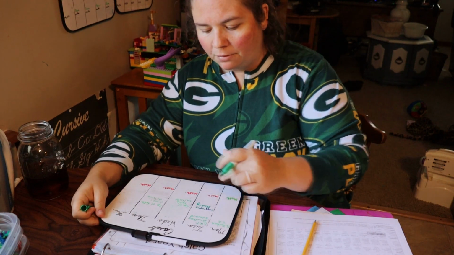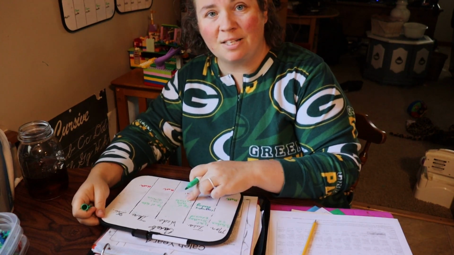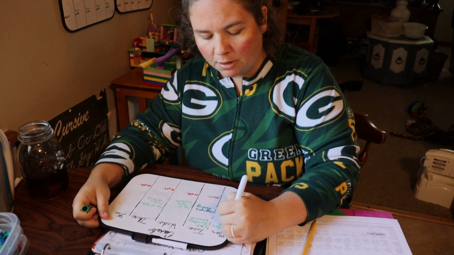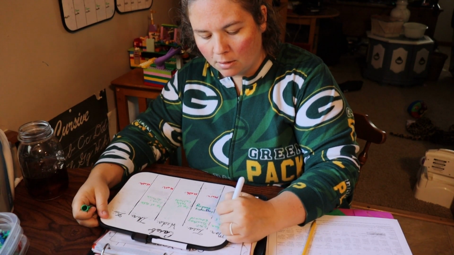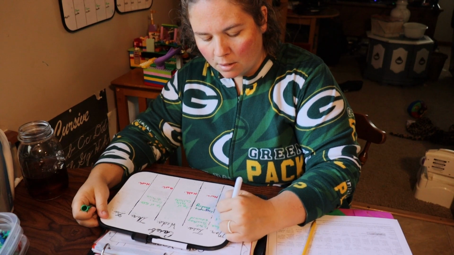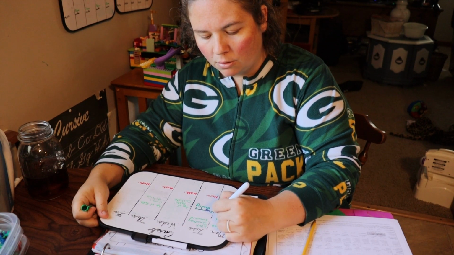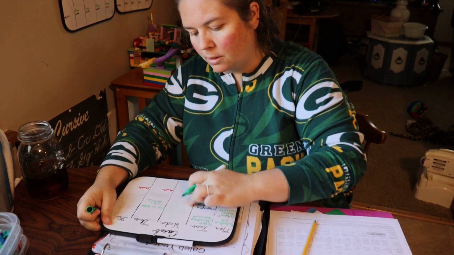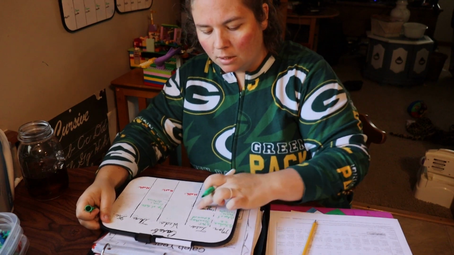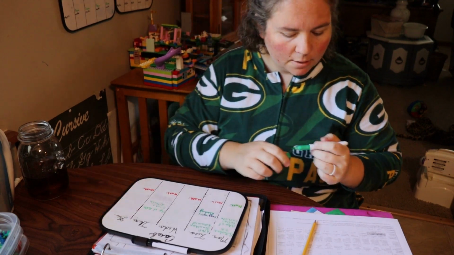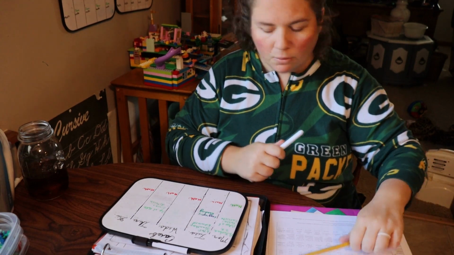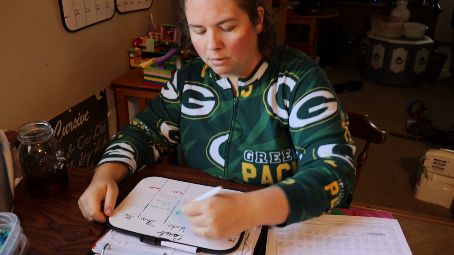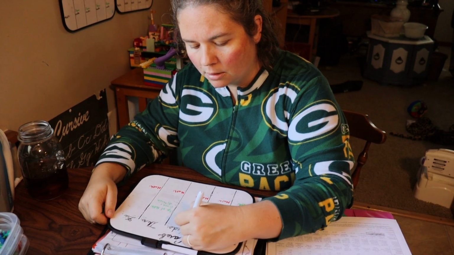I'm going to move Age of Fable over. We were supposed to read last Wednesday. We did not. I'm going to move it over to tomorrow as well. Callisto. Erase it from last time. All right. Then, chapter 1 of Abigail Adams will start on Wednesday.